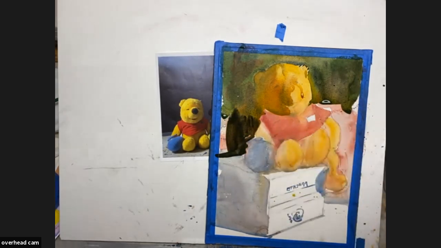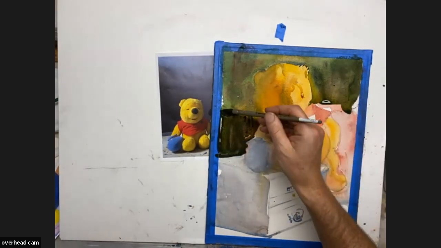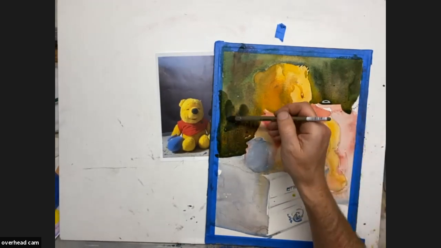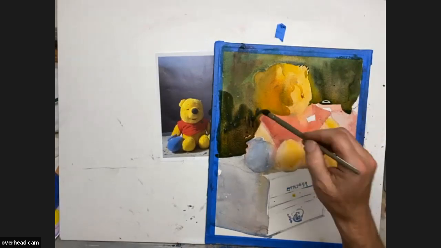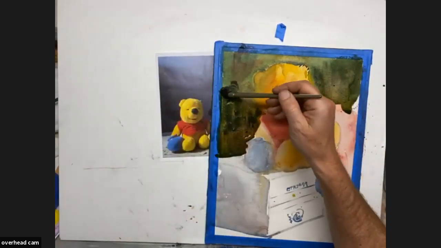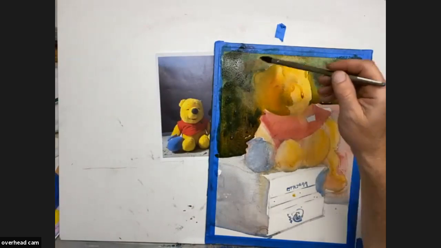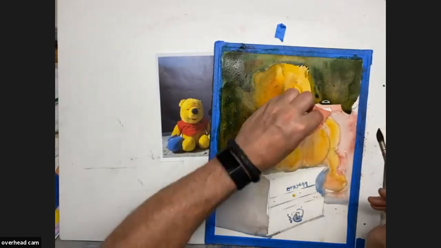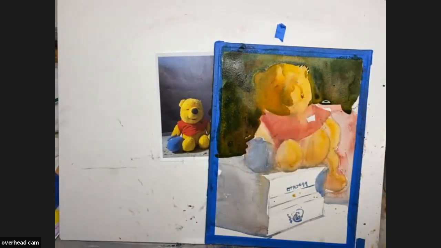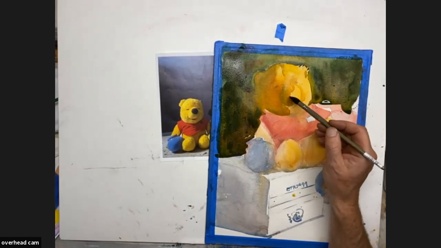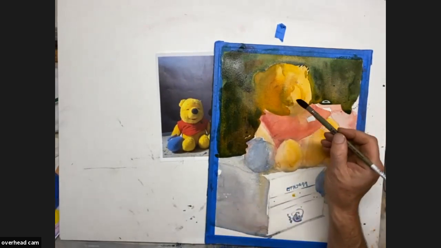I've added a little black to my green, but not just by itself, tons of blue as well, just to get that darker there. A little bit darker there. And then this transition here. Soft edge here.